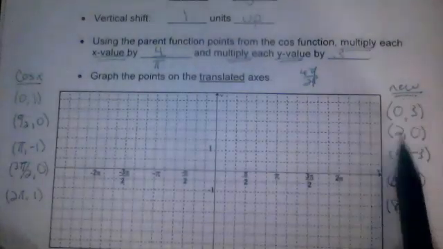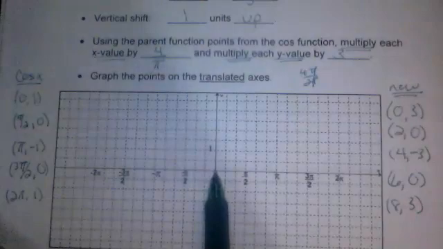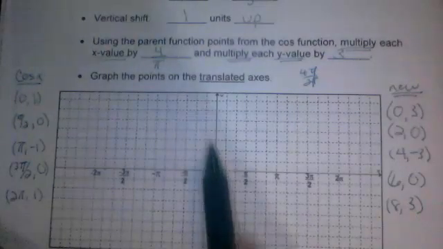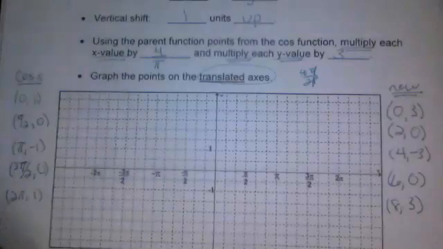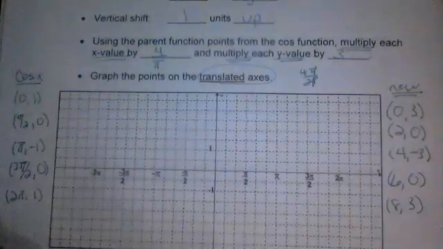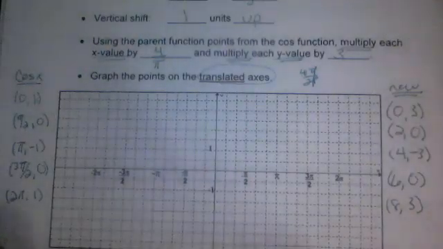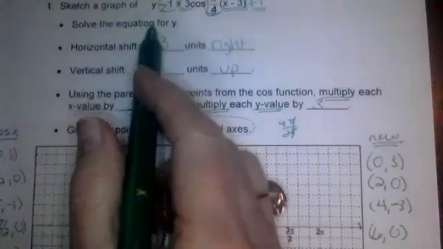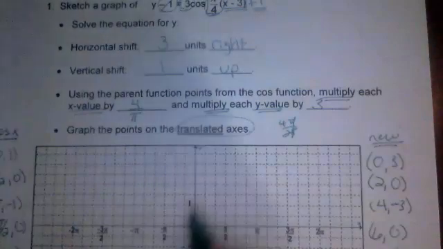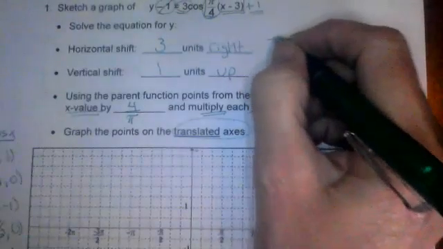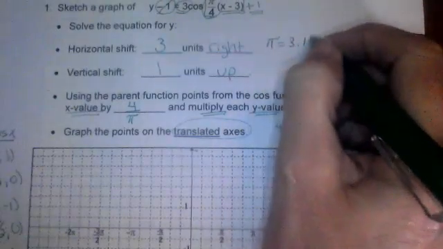Now, I'm not going to graph these with this as my origin, though. I'm going to translate my axis. And then I'll use the translated axis as my new origin. And so this is where we take our horizontal and our vertical shifts. So we're going to the right 3 units. And we talked the other day about pi is approximately 3.14.